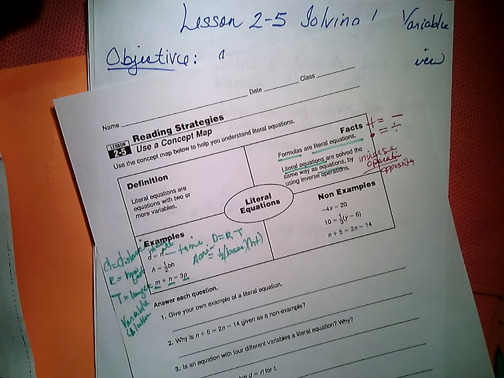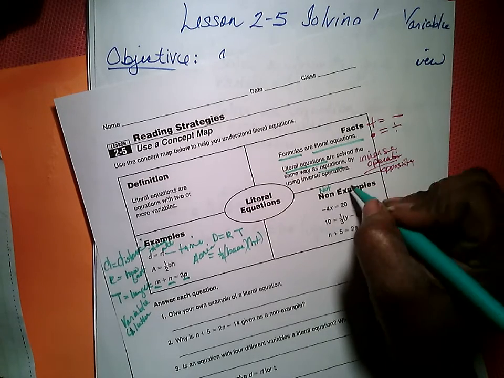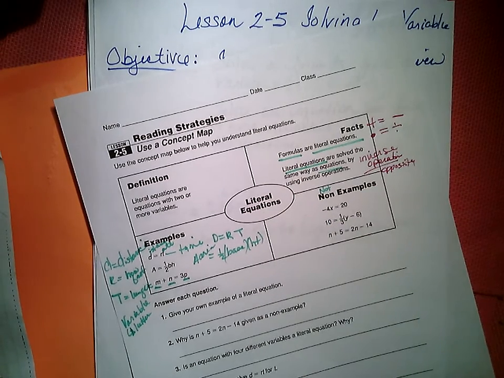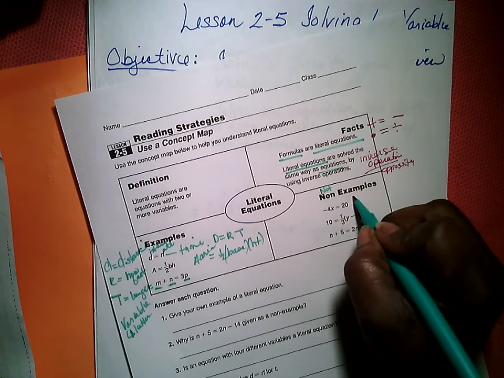So then it has us look at some non-examples. All right, so non-examples. Non means not, right? So these are not examples of a literal equation. We said literal equations have two or more variables. So the reason that this would not be one is because it only has one variable.